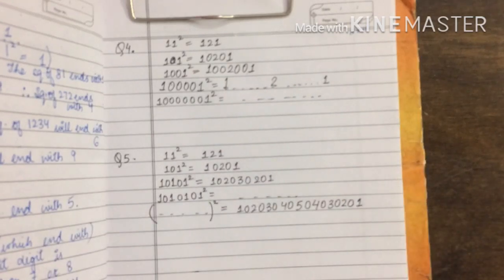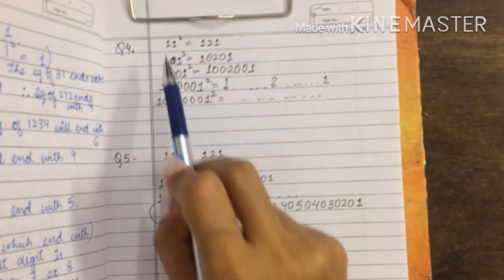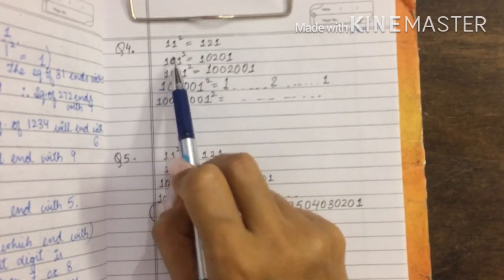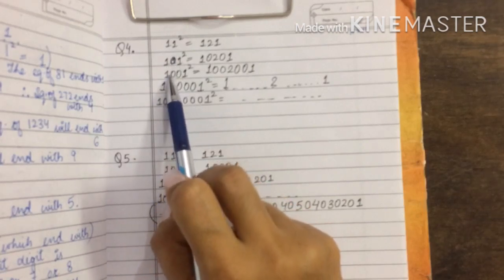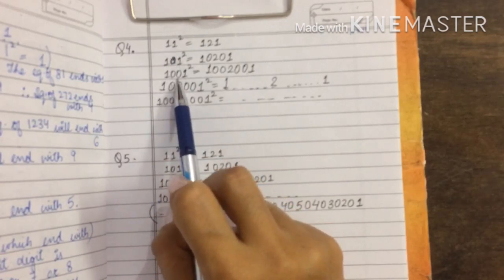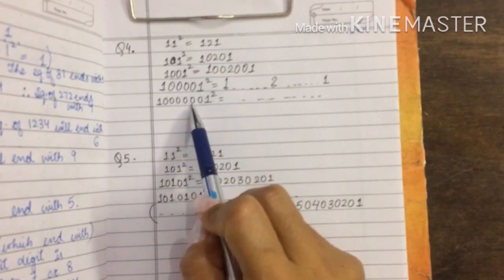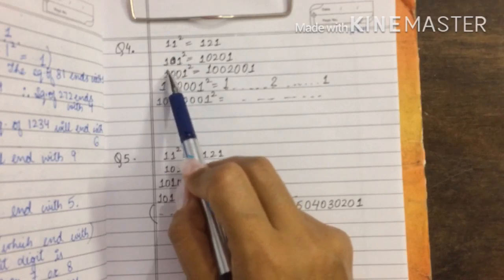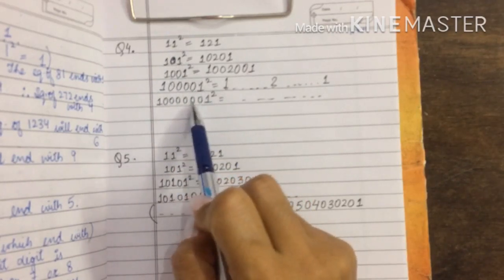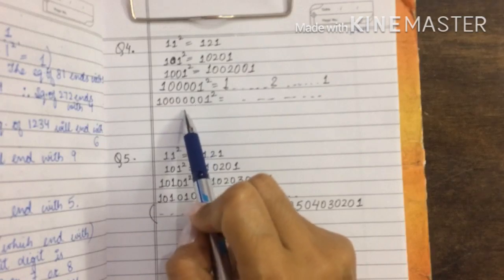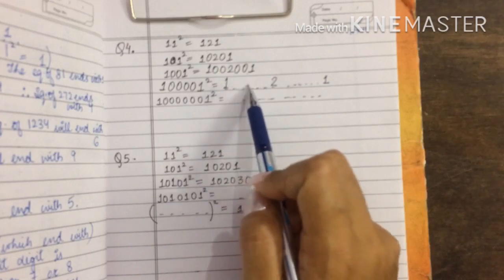Or what we can do is just observe what's happening on the left hand side. We started with 11, then there was 1 zero between the two digits, then they inserted two zeros, then they inserted 4 zeros, then they have 6 zeros. The first and the last digit are the same, 1 and 1. The number starts with 1, ends with 1. In between they are introducing more zeros. Based on that, a similar thing is happening on the right side.